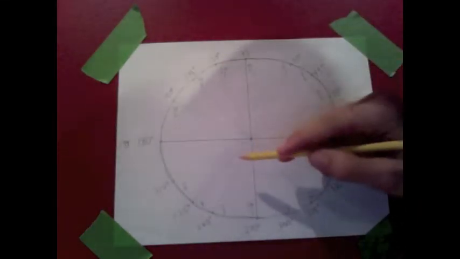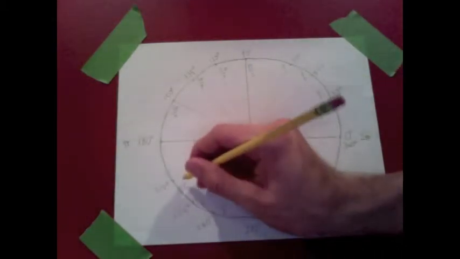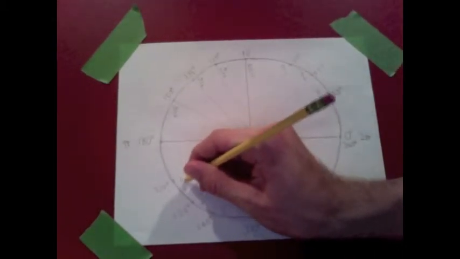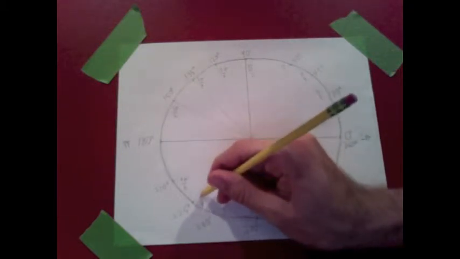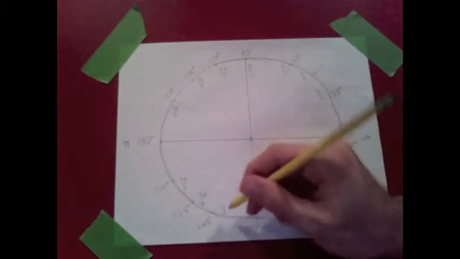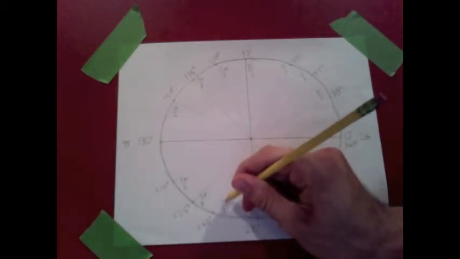In the third quadrant, you're going to add 1 to your denominator. So here you have 6, our numerator will be 7 pi. Here we have 4, our numerator will be 5 pi. And here we have 3, so our numerator will be 4 pi.